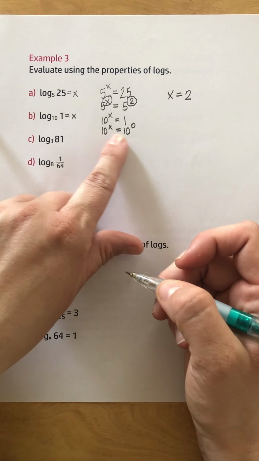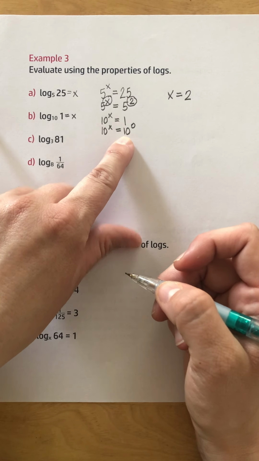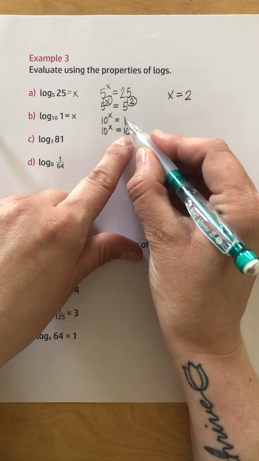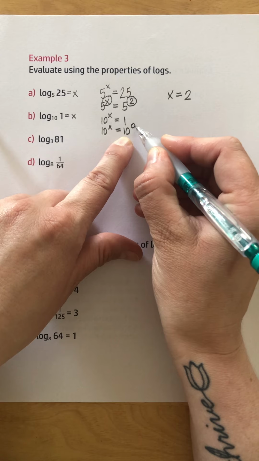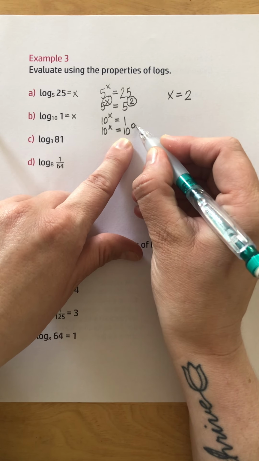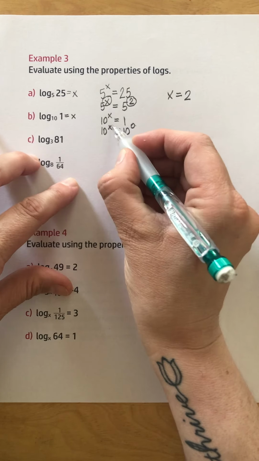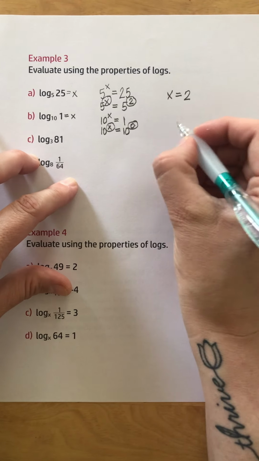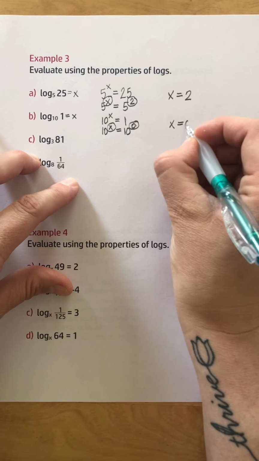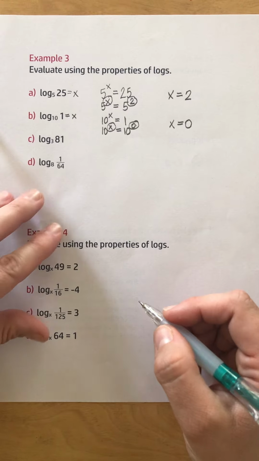So here's what that means. Now that my bases are the same, all I did was I replaced the 1 with 10 to the 0 power, because raising something to the 0 power equals 1 every time. Now I get to set those exponents equal to each other, and that means that x is 0.